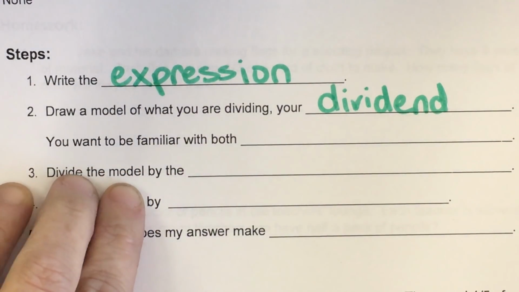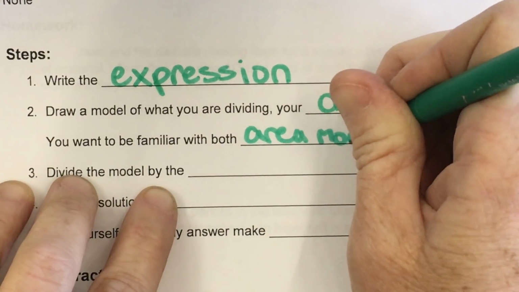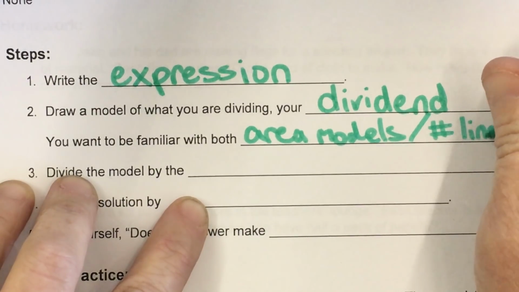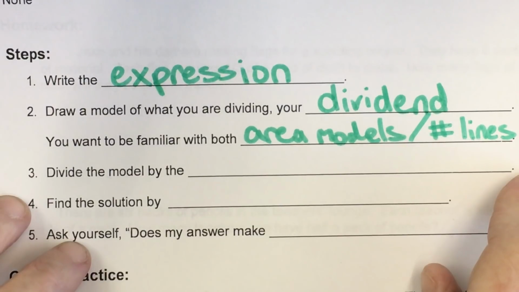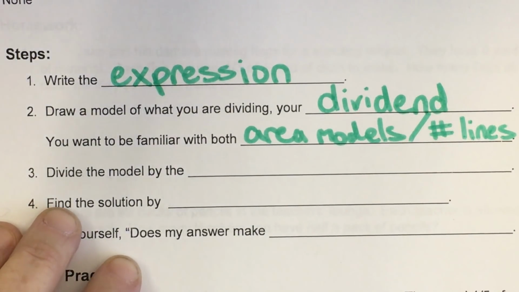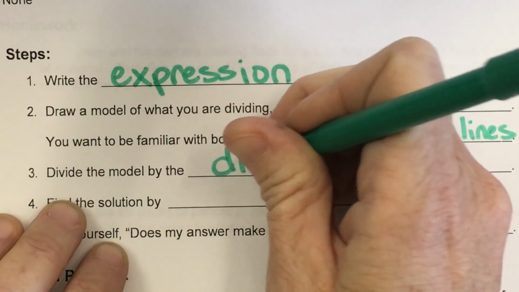Okay, you want to be familiar with both area models and with number lines. I've said again and again that our test is going to require you to understand both of them. Okay, once we've drawn our dividend, or drawn what we have, what we're going to divide, then we're going to divide the model by the divisor.